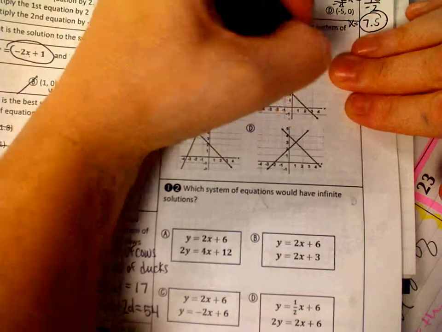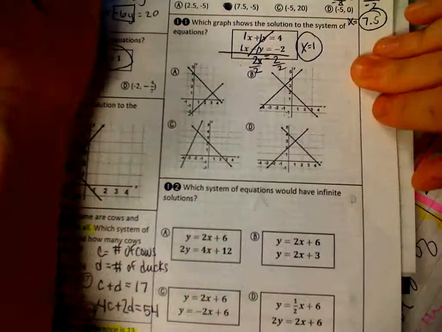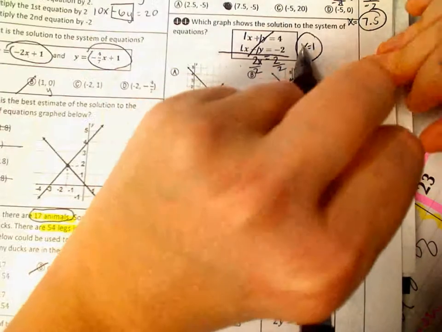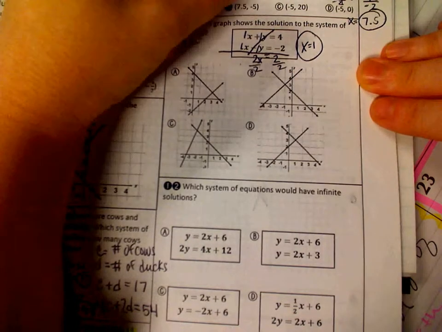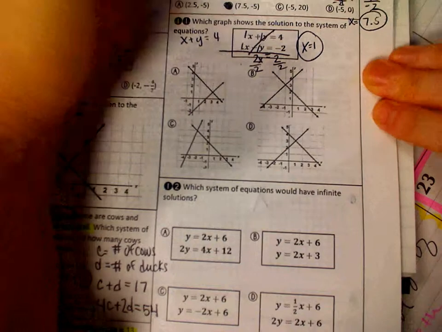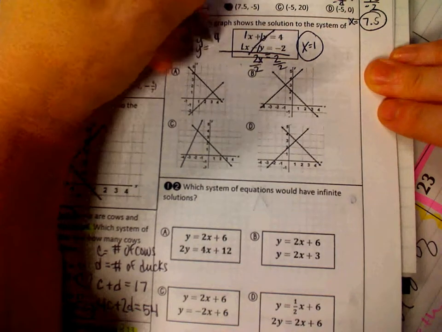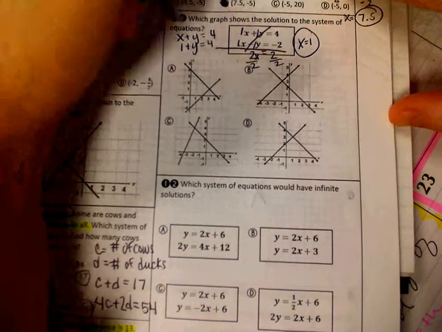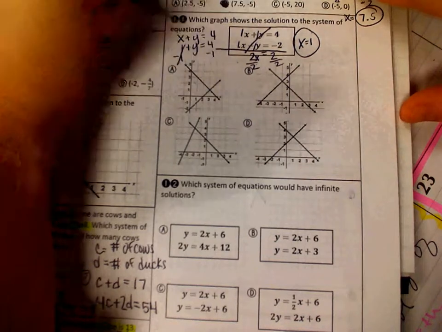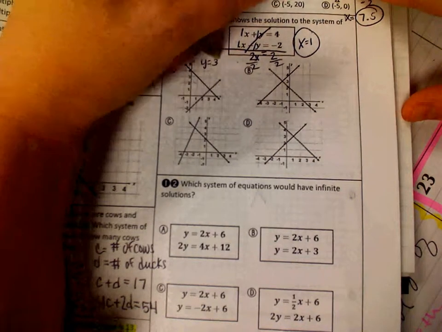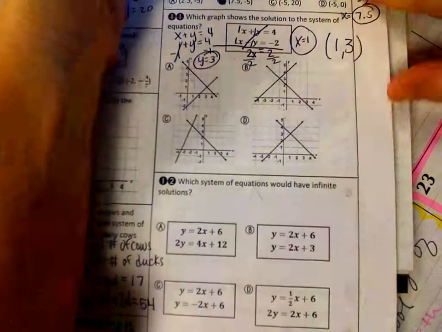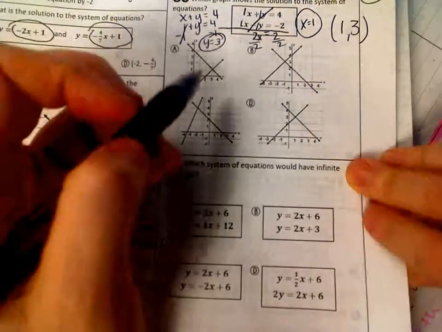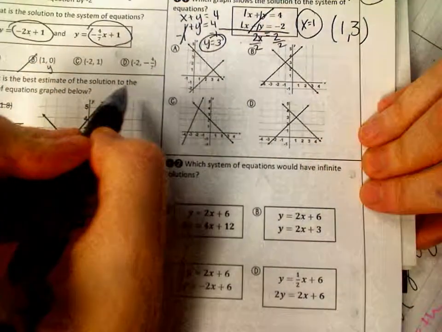And then we can take our answer from this part and put it back in here for x. So x plus y equals 4. So our x is a 1. So 1 plus y equals 4. Subtract 1, and y equals 3. So my solution is (1, 3). The only one that has that is D. Solution is (1, 3), right there.